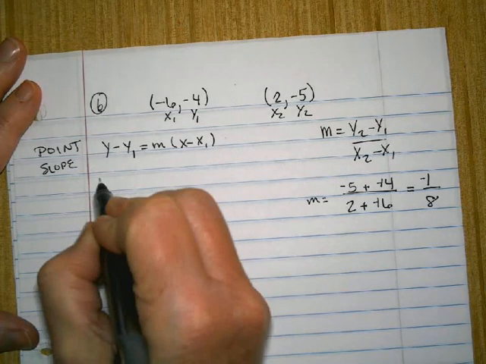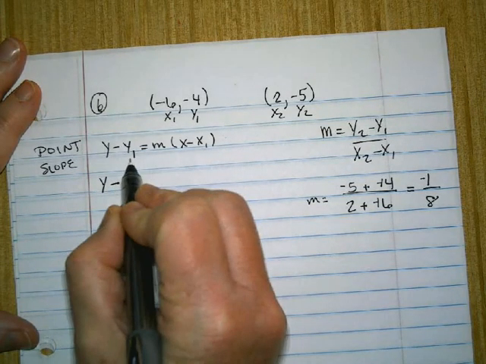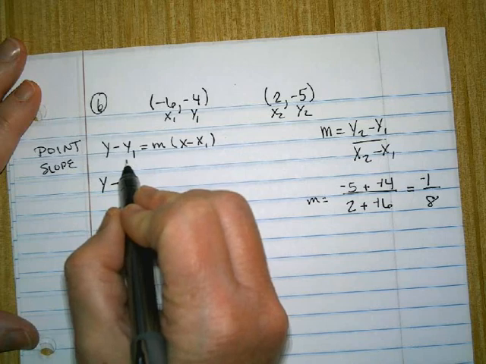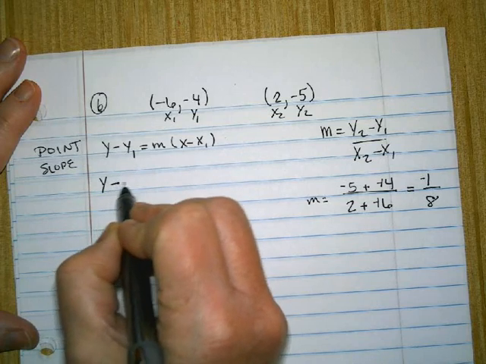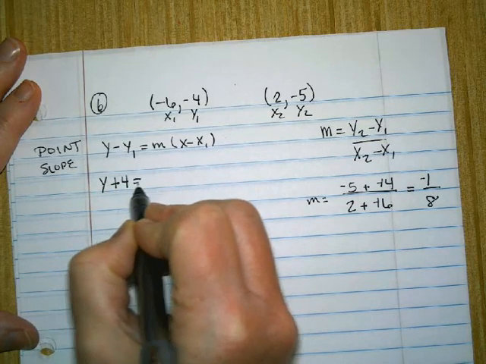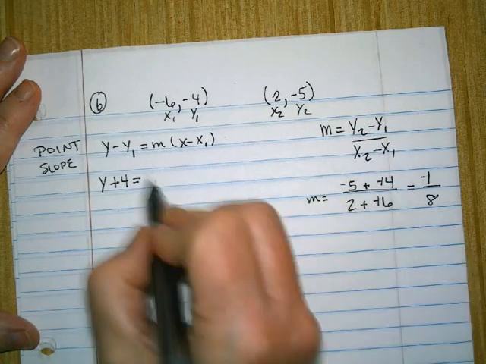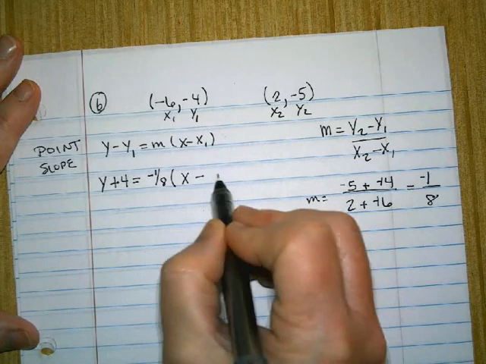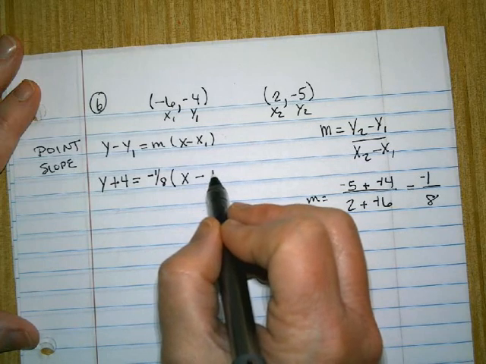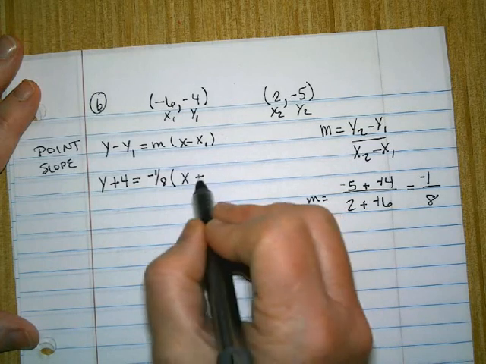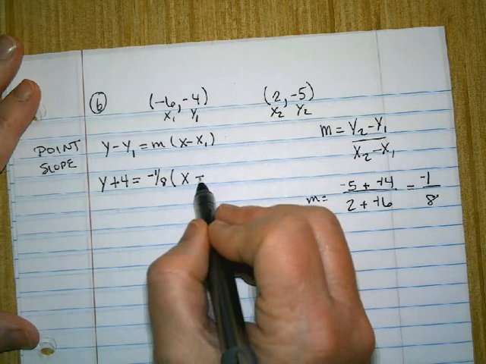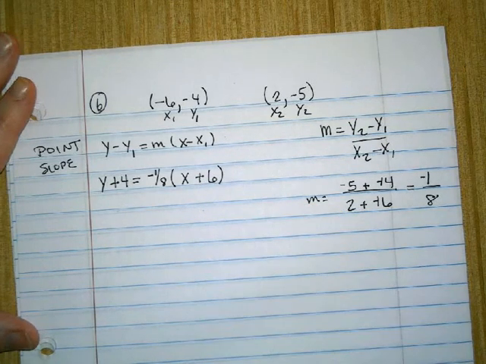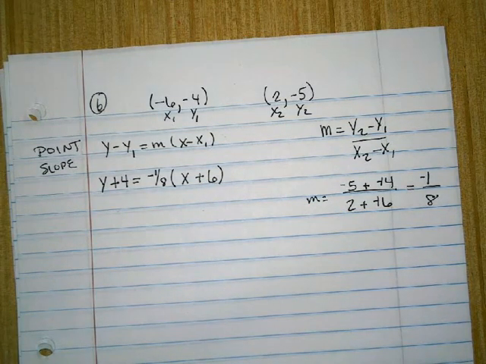So y minus, what's y sub 1? Negative 4. So when I put it behind the minus, it makes it plus 4. Equals m, I just calculated that. It's negative 1/8 times x minus, which when you put negative 6 behind the subtraction sign makes it say plus 6. That's your answer for number 6. Does everybody get that?